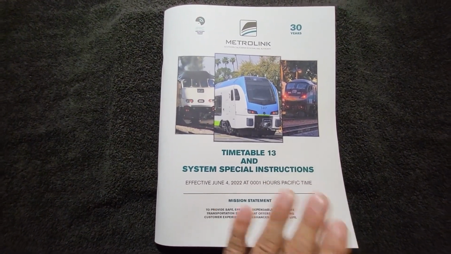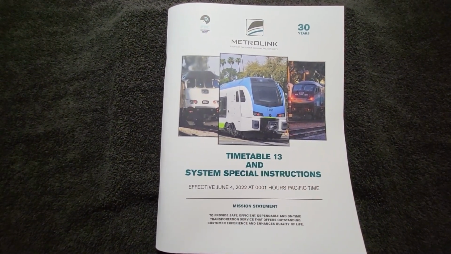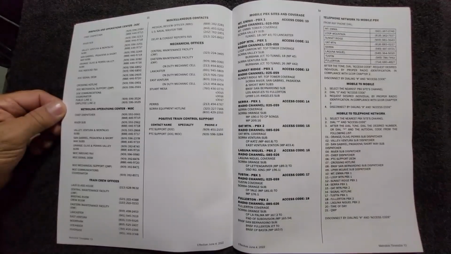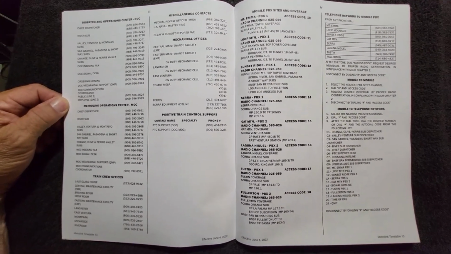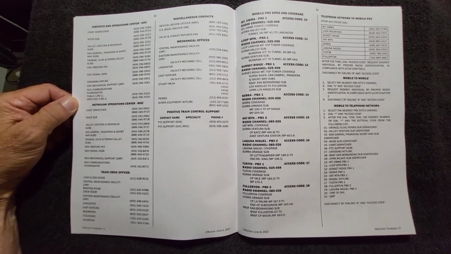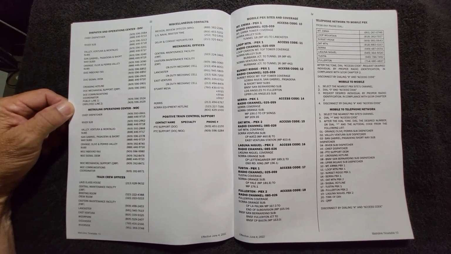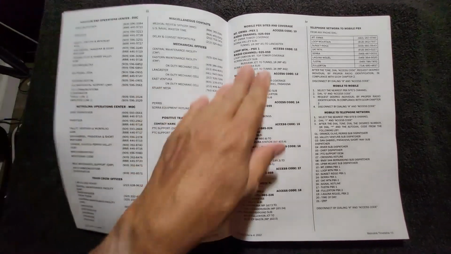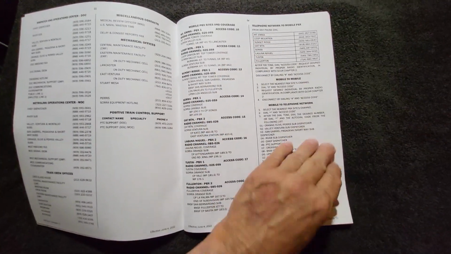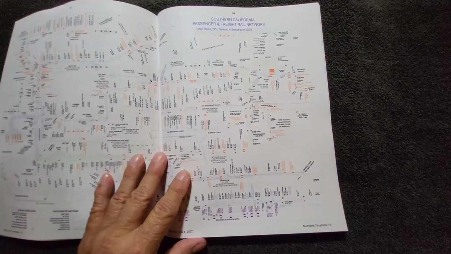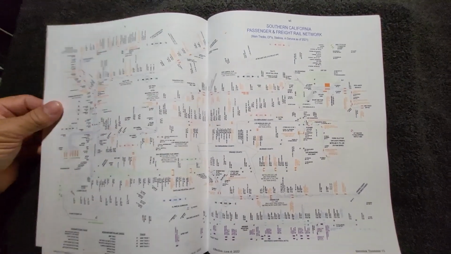But right now I'm just going to concentrate on the timetables, and these first couple of pages for Metrolink's timetable have a little bit more information in them than the Union Pacific. They have a lot more radio channels that they use in this area than does Union Pacific. And look at this map.